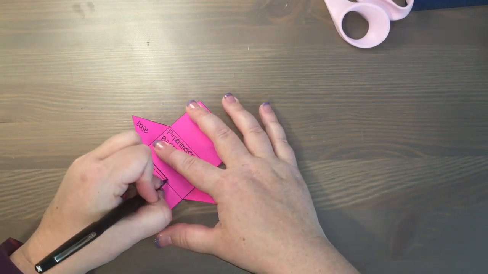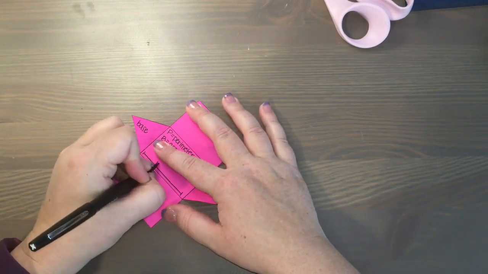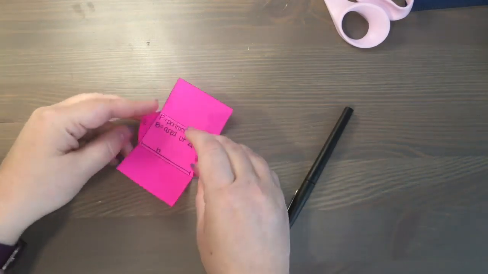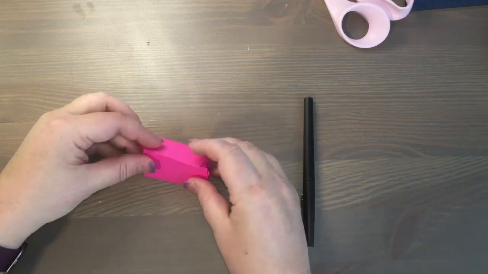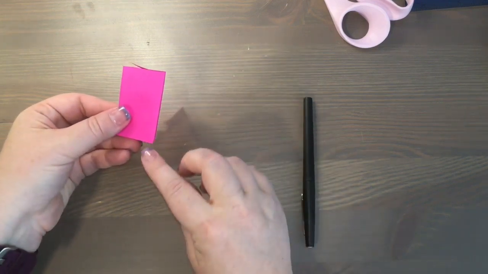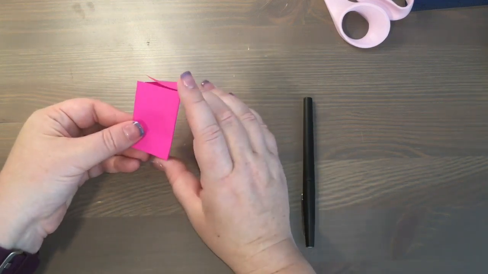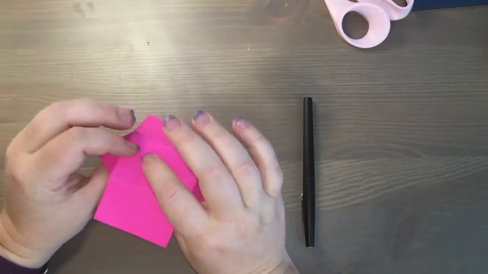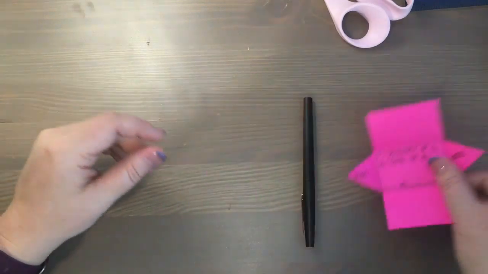Our height is going to be this right here. This is the height of our prism. Because if you think about that, when we fold it all up and stand it up on its end, this would be our height right here. This is how tall it is standing up. Okay, so now go ahead and glue this rectangle into your notebook.